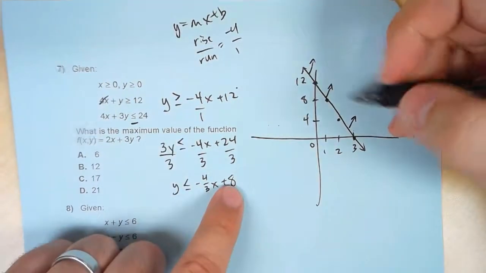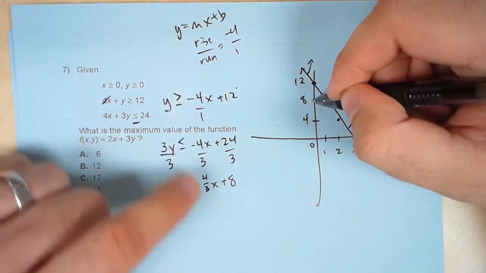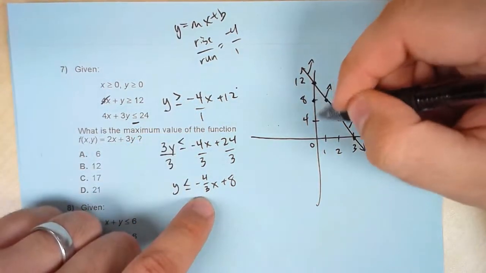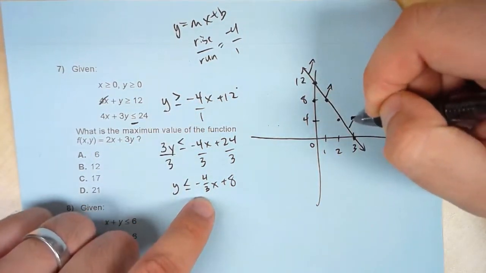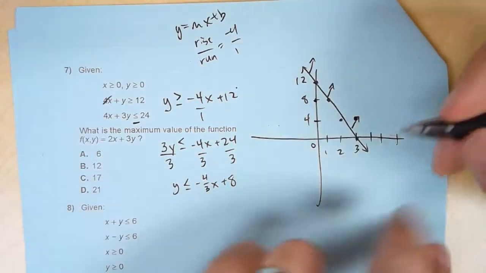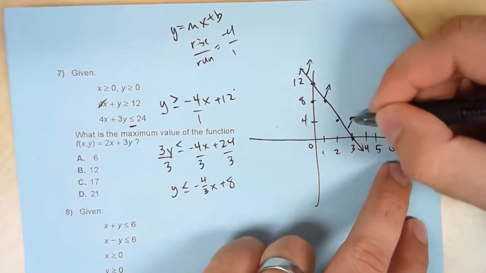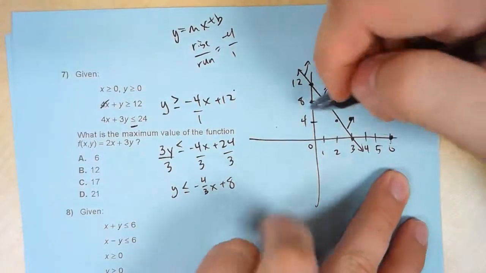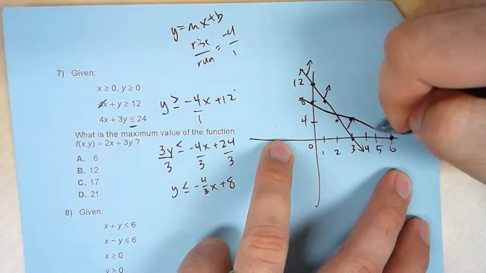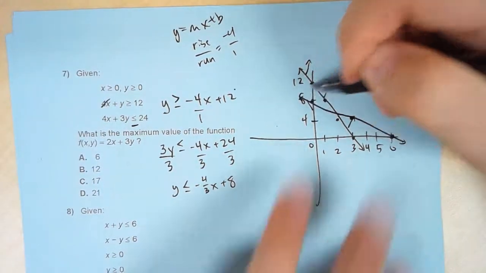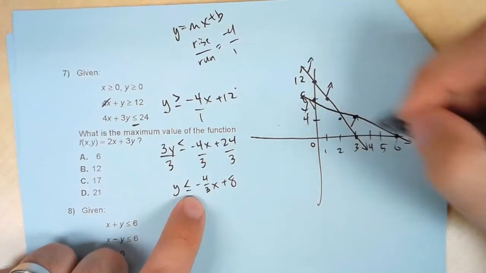Second one, we're starting at up 8, and instead of going down 4 and over 1, we're going down 4 and over 3. So down 4 and over 3, and we can get some more. Down 4 and over 3. And we draw this line. Which way are we shading? y is less than, so below this line.